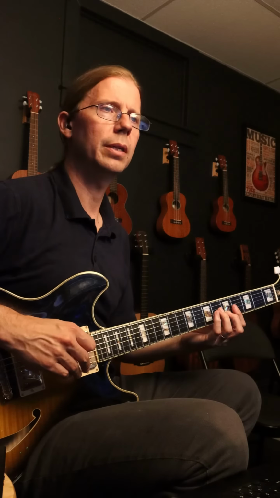You get a first inversion, second inversion, and root position triad. So it really covers a lot. It's fun to think about, but it's also, on a real practical level, good for getting some chord voicings for triads and stuff.